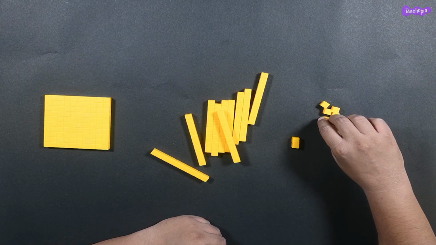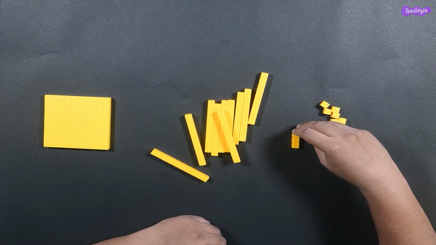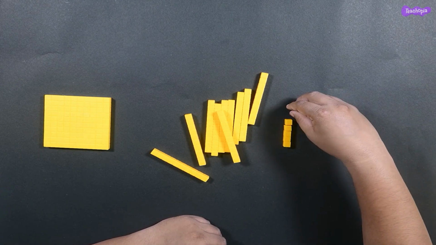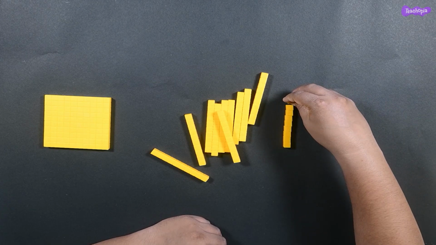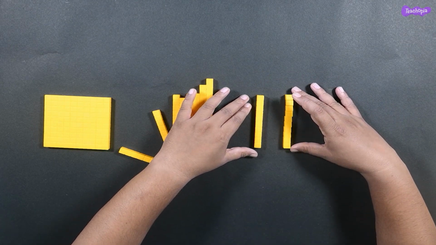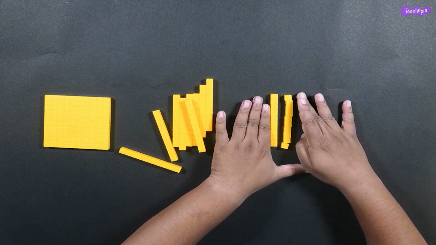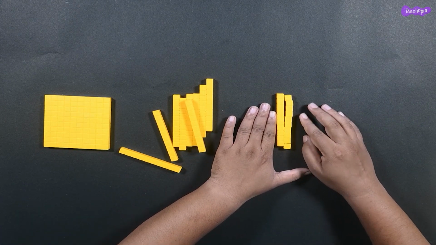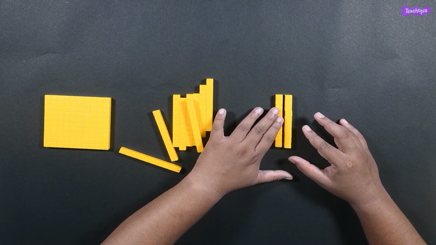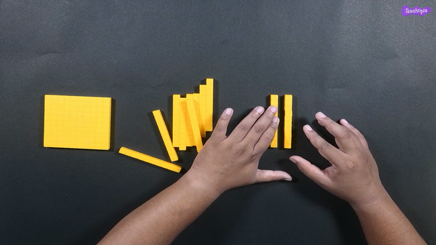The 10 unit blocks is equal to 1 rod. Let us figure it out. I am going to arrange these 10 unit blocks in a column manner. And if I place a rod just besides it, the height of both the 10 unit block and a single rod will be equal.